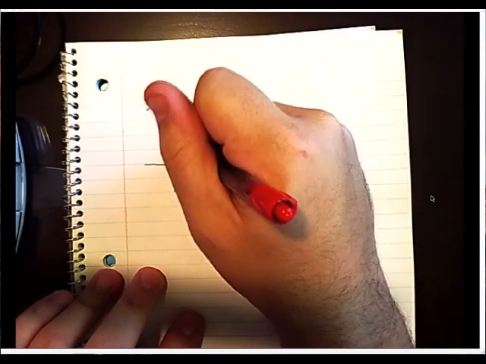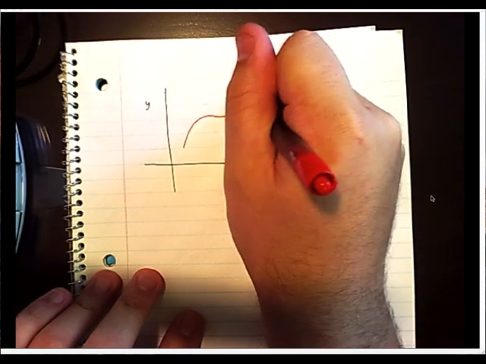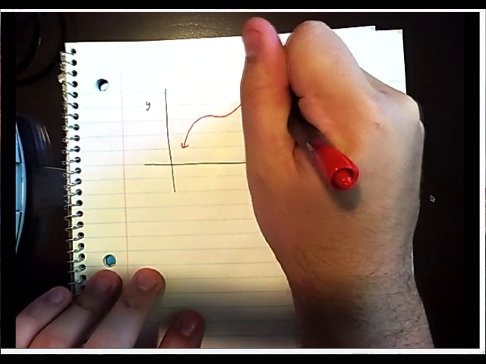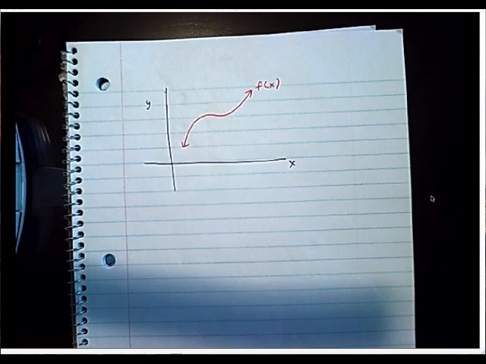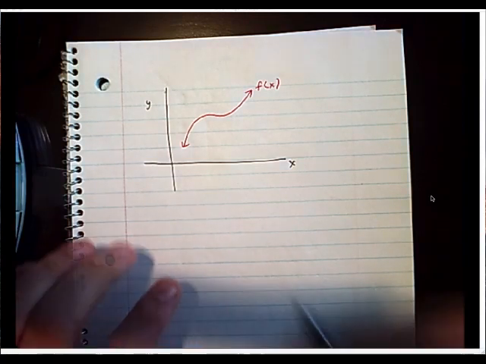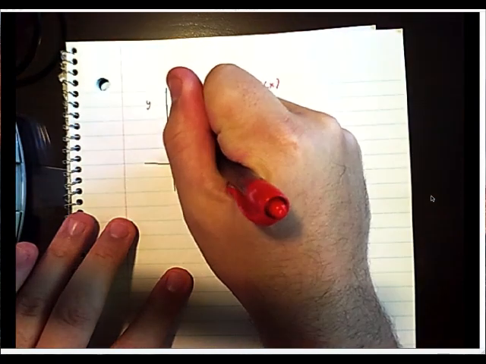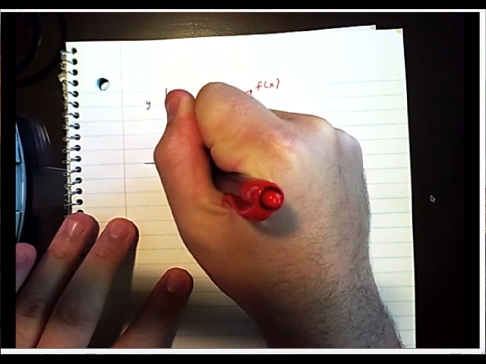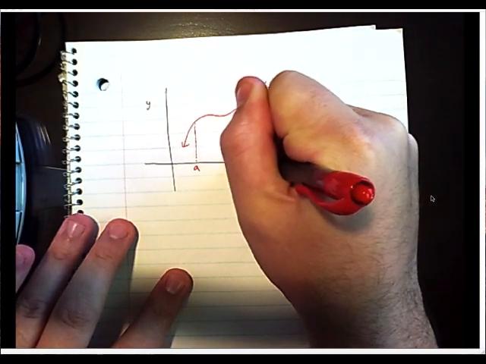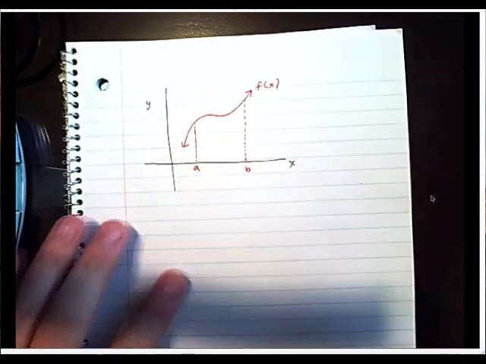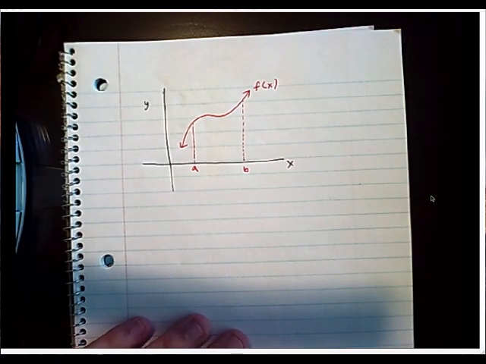Let's say I have some XY graph, and we have some function, which we'll call f of x. If we narrow in on this function, let's pick two x values. Let's call that a, and let's call that b. So a and b are just two x values.